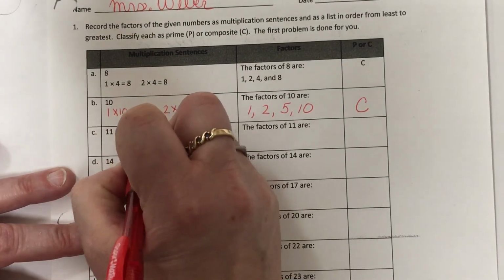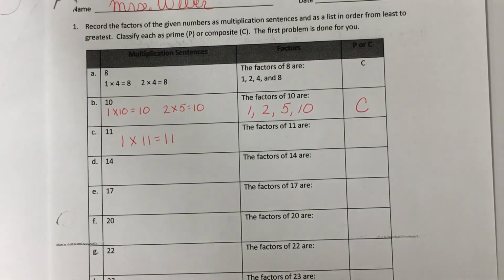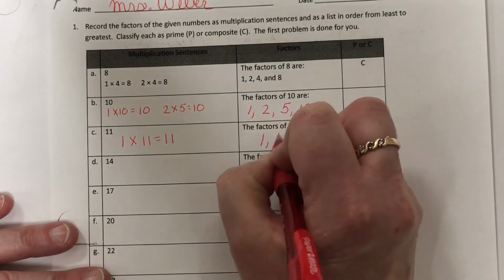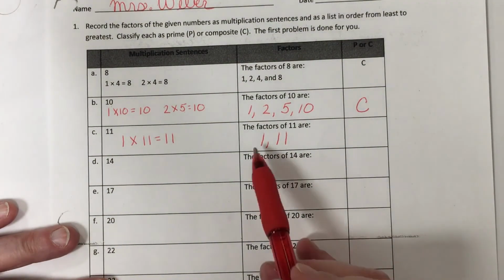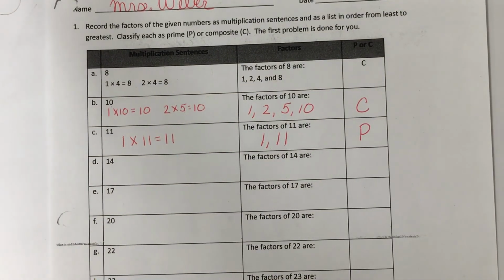I know that 1 times 11 is 11. Can we think of any other number to equal 11? 2 times something? No. 3? No. 4 times something? No. 5? 6? 7? 8? 9? 10? No. 11. We already have it. So the only factors of 11 are 1 and 11. Since it's a 1 in itself, it's a prime number.